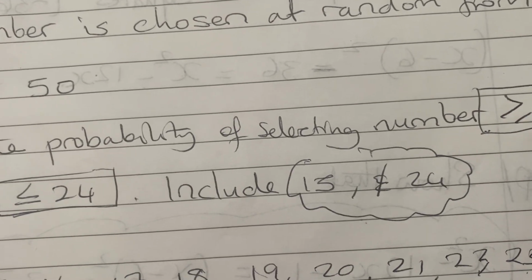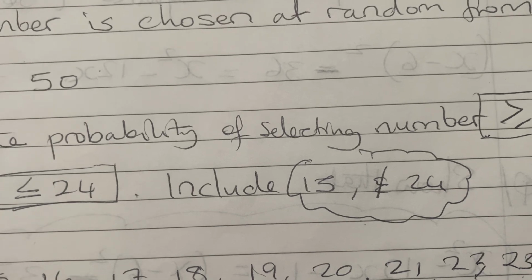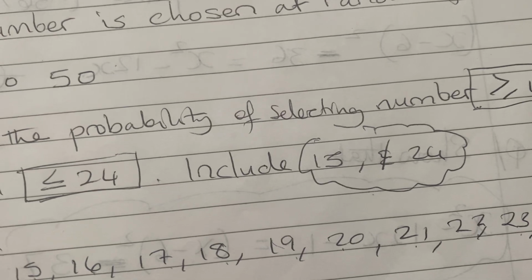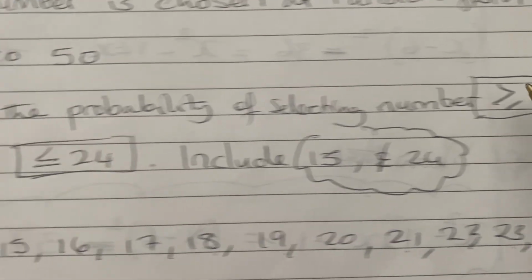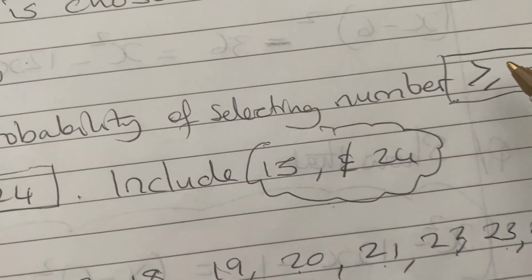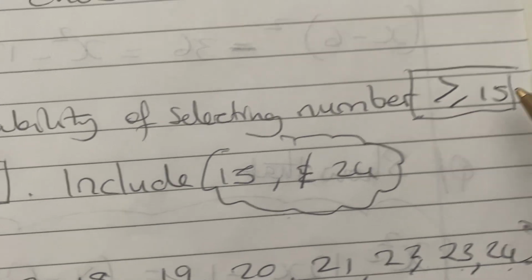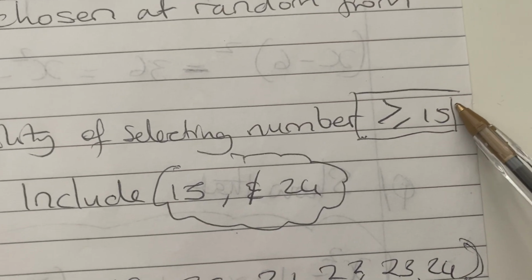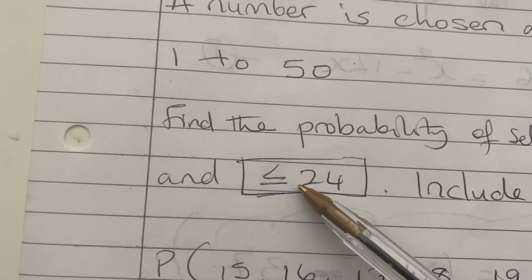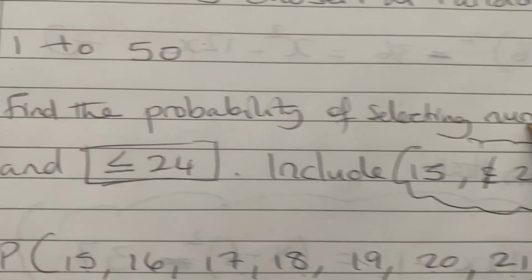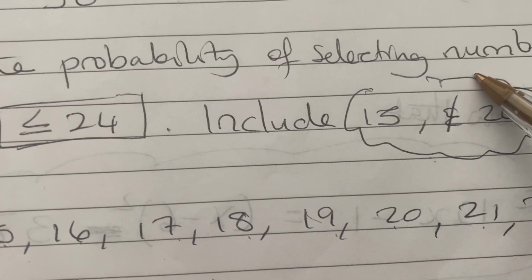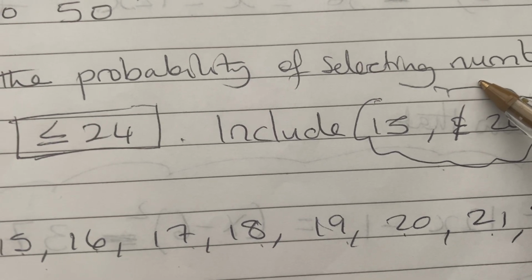I think two videos ago we had greater than 15, less than 24, so we didn't have to include 15 and 24, but this time around it is greater or equal to 15, so we have to include 15, and less or equal to 24, so 24 is included. I've been cautioning you about probability wording.